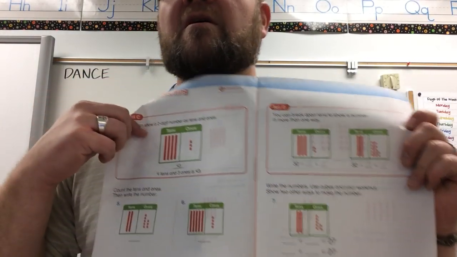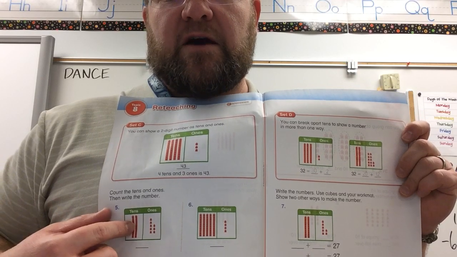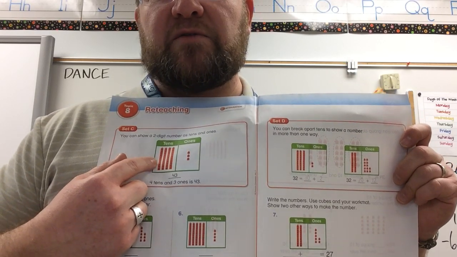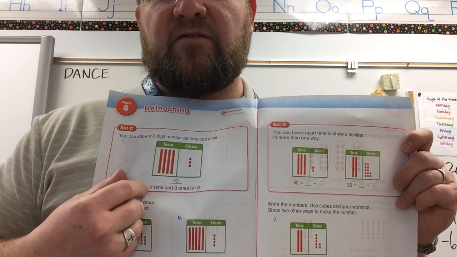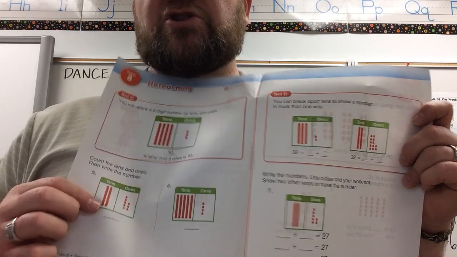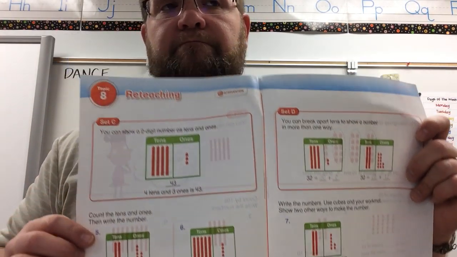So here, for numbers 5 and 6, all you're going to do is you're going to count your 10s and your 1s, and you're going to tell me what is in there together. Just like up here, they had 4 10s and 3 1s. 4 10s and 3 1s is 43. Okay, so pause the video, do number 5 and number 6 now.